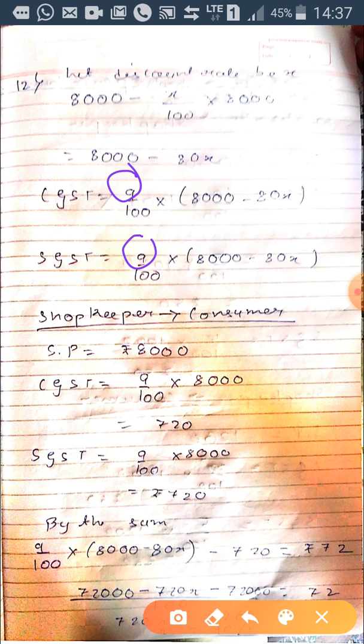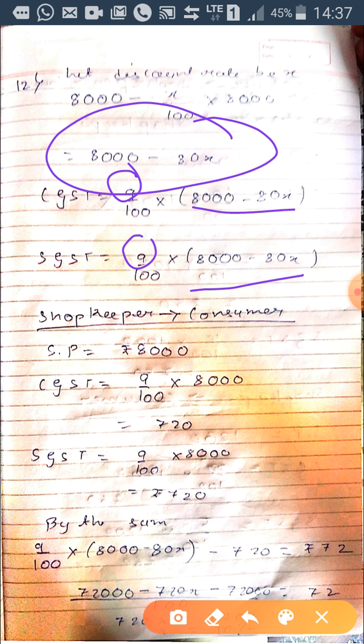CGST is 9 by 100 into 8000 minus 80x, which turns out to be the price at which the shopkeeper had bought it, and SGST will be the same, 9 by 100 into 8000 minus 80x. I am not calculating this because later on, no point making it complicated right now.